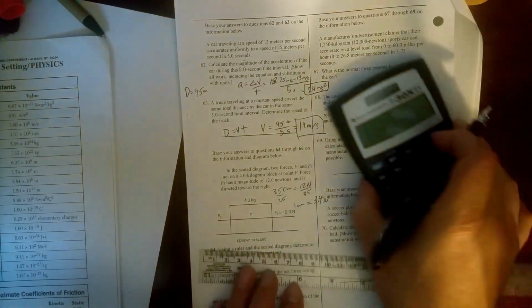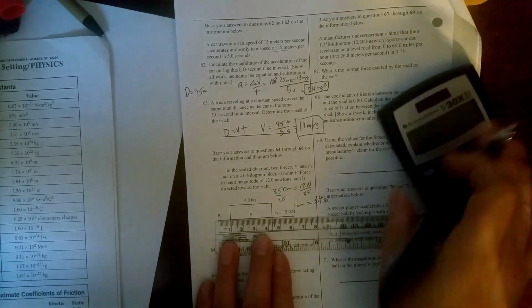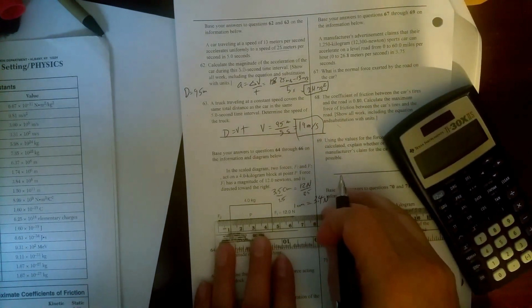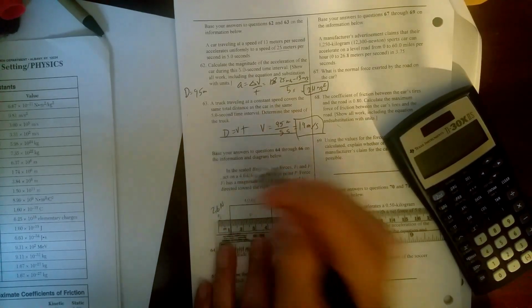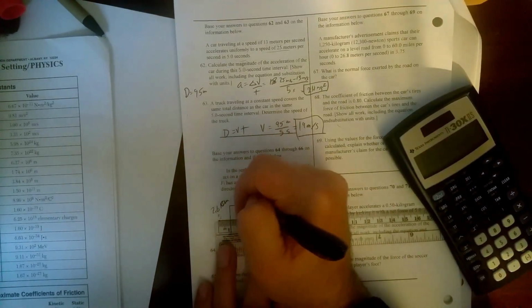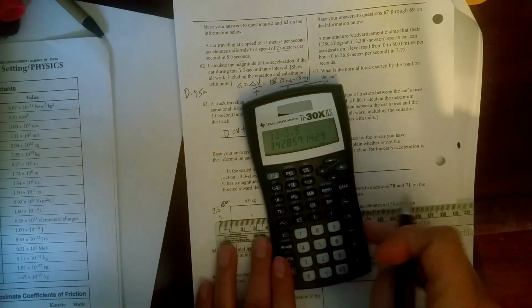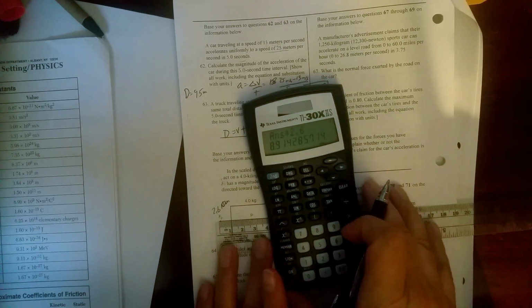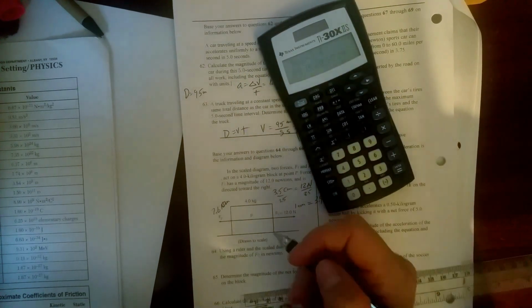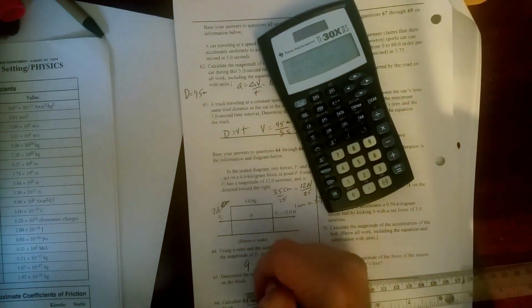That's my scale. So this particular one is 2.6 centimeters, and each centimeter is 3.4, gets me about 8.9. So we're going to say 9 newtons.